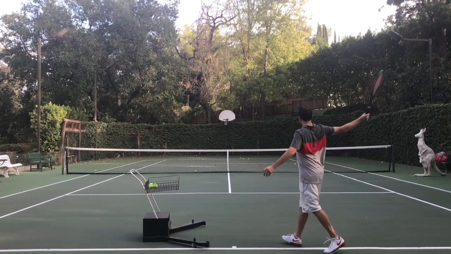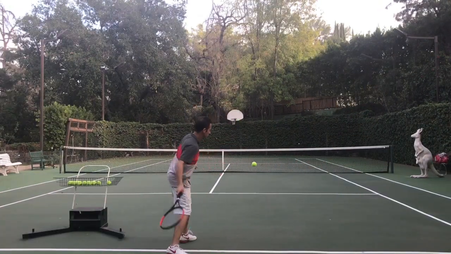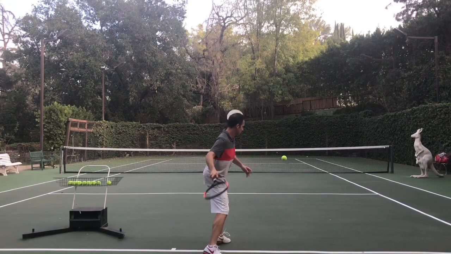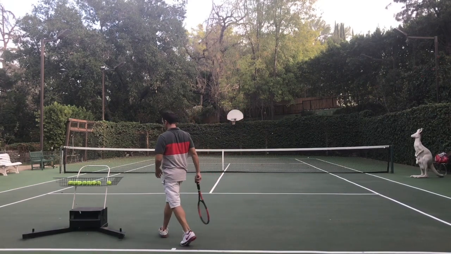Not too bad. Now from here, you can continue doing drop feeds, or you can turn on the ball machine, hit the wall, or even get a practice partner out to hit some with you. And from here, as you start to feel this shot, you can experiment adding a little bit of each factor, taking away some of each factor until you get the shape that you're really looking for.